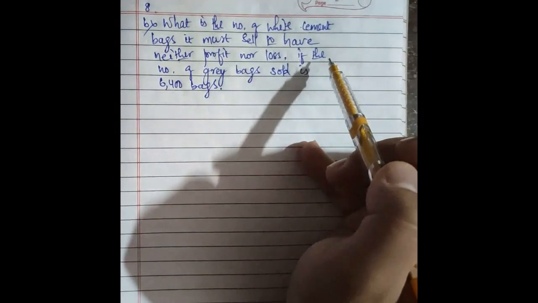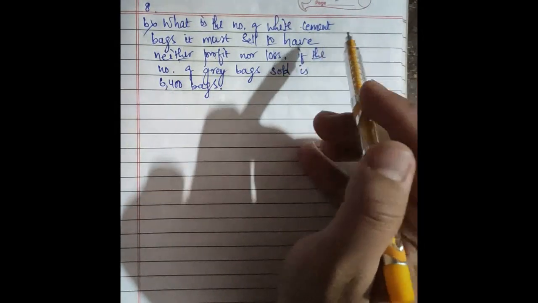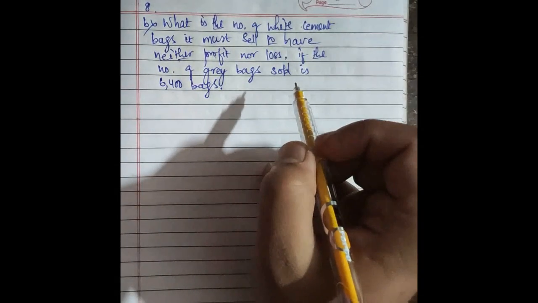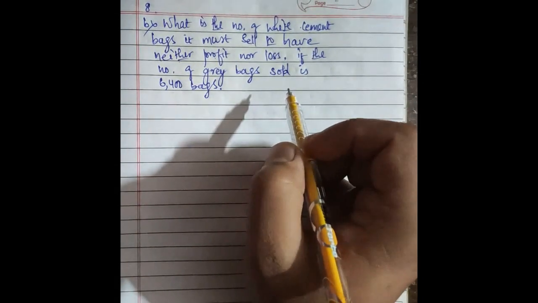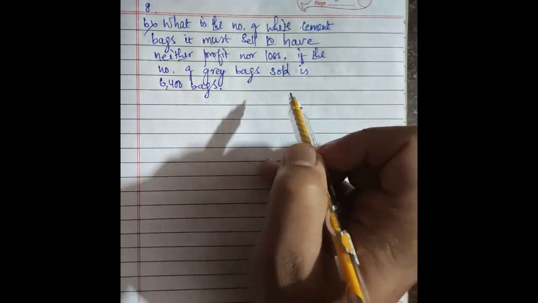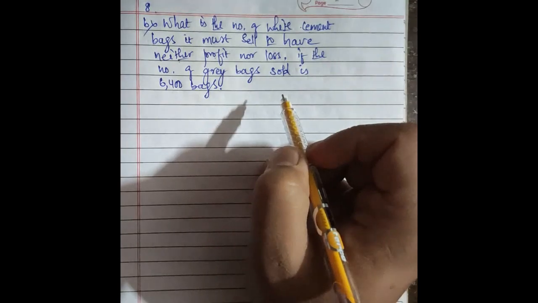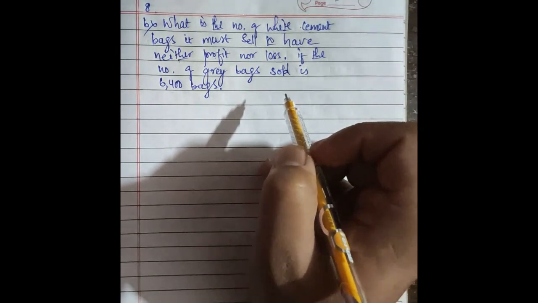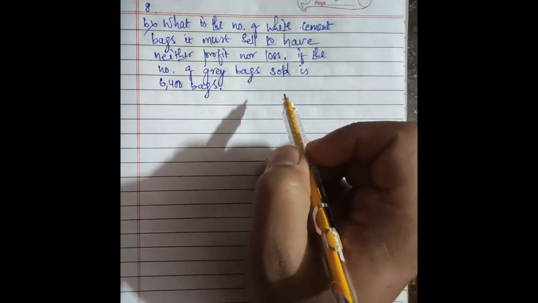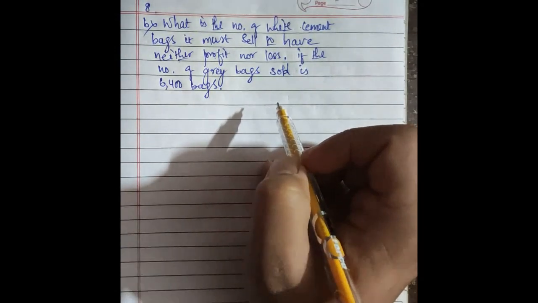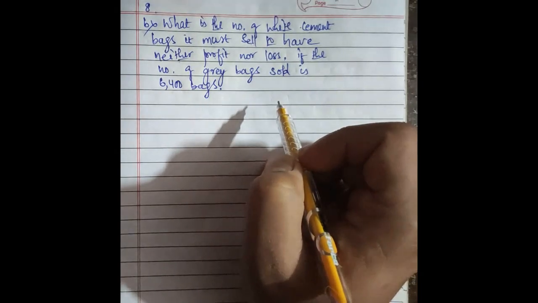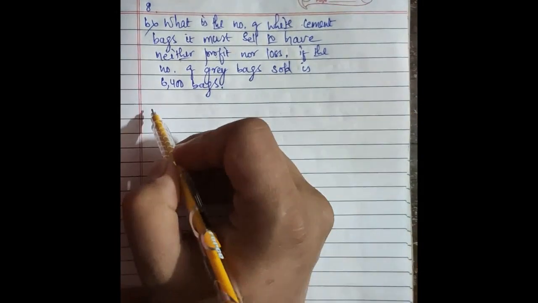So this is quite a tricky one, but it is very, very easy. Just do not jump the steps, okay? Do follow the steps which I am doing, because whenever you jump a step, you will be confused. So do it step by step. The process is quite tricky, maybe lengthy, but don't jump. I suggest you that. Okay, let us have a look.